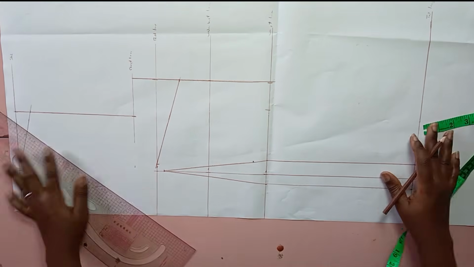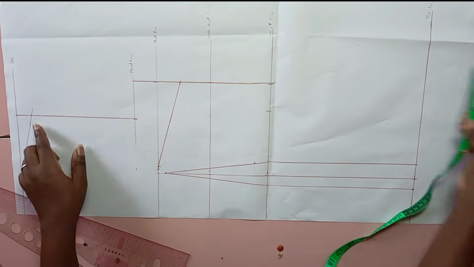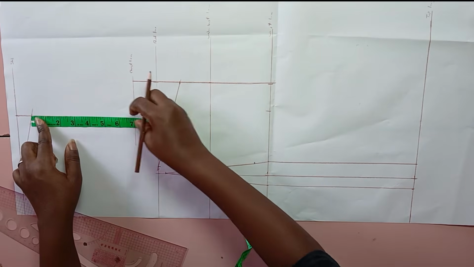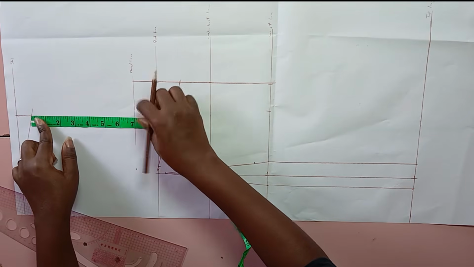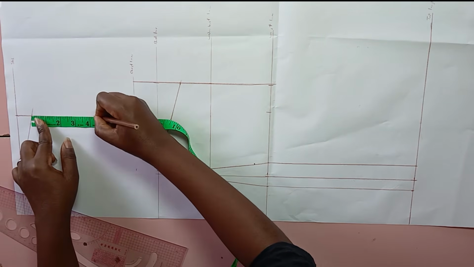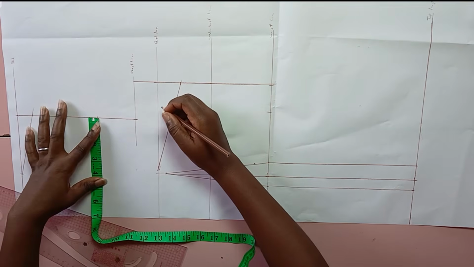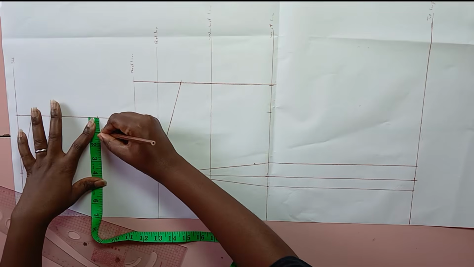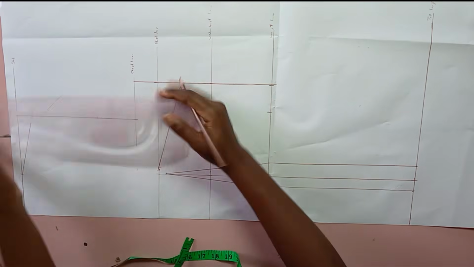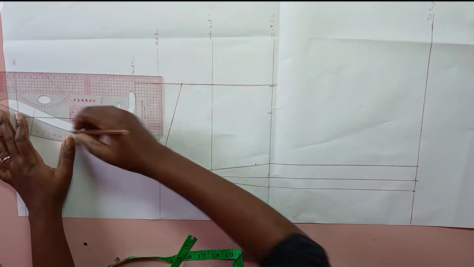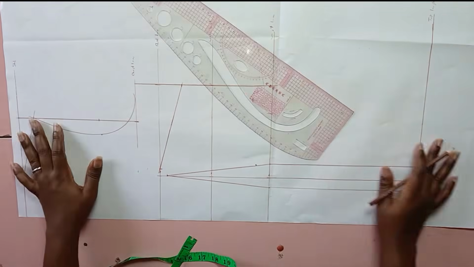So we have this here like this. Don't forget our armhole. To do the armhole curve, we are going to be dividing this into 2, which is 3.5. Then I'll step down by 1 inch for the armhole curve. Then I will go in also by another 1 inch. Okay, so we have this now.